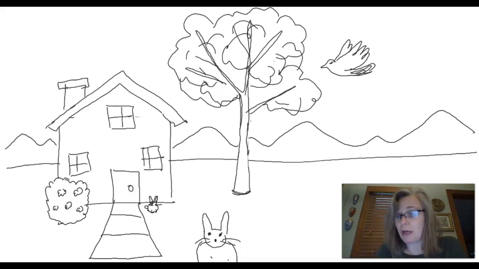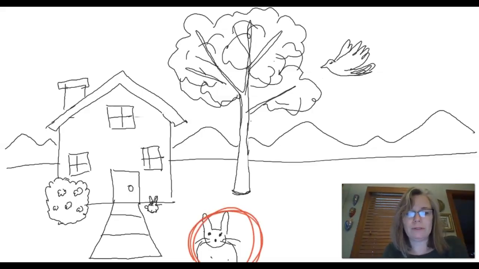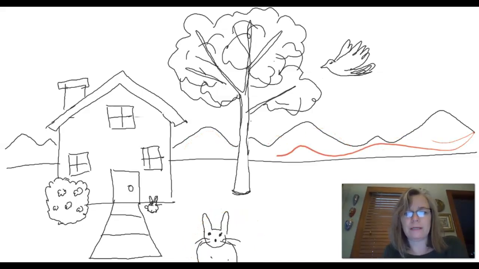But you could add other houses. You could add more trees, different kinds of trees. You can add other things in the sky, like an airplane. Notice I didn't add the sun. You don't always have to add the sun to your picture, but you could add the sun if you want to, or maybe it's nighttime and you want to add the moon. So you don't have to draw exactly what I did, but I want you to think about space. I want you to think about what's close and what's far away on that horizon line.